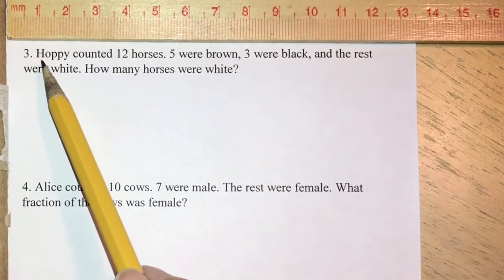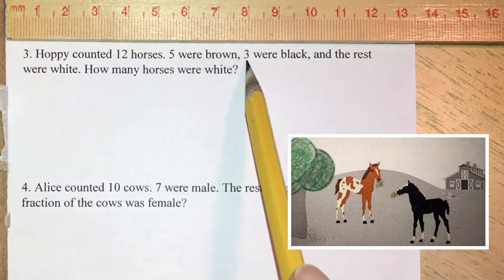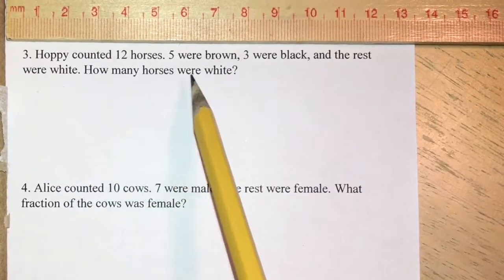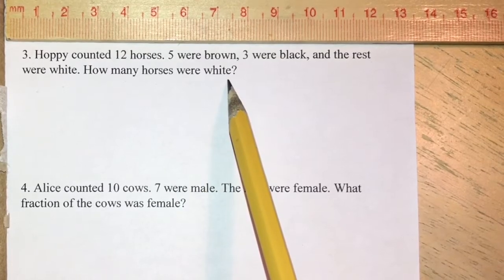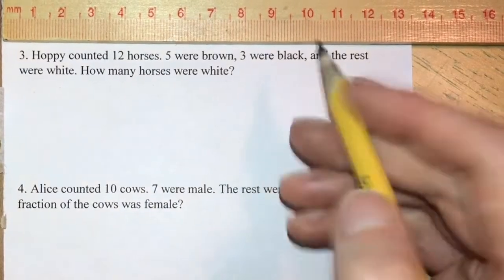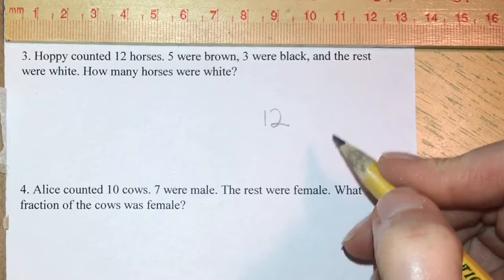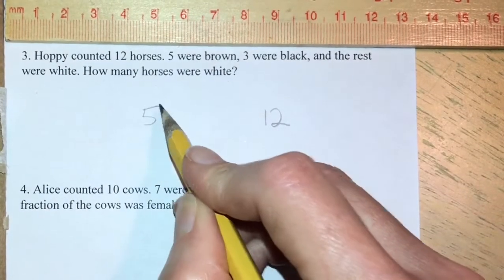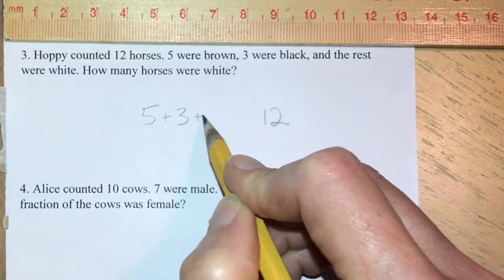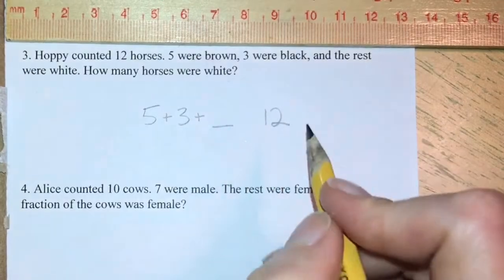Problem number 3, it says Hoppy counted 12 horses. 5 were brown, 3 were black, and the rest were white. How many horses were white? So again, we don't have any keywords, but what I'm going to do is work backwards. I'm going to start with the 12 horses. That's how many Hoppy counted in all. 5 of them were brown, plus 3 of them were black. And there's some unknown amount of white horses. We don't know what that amount is yet.